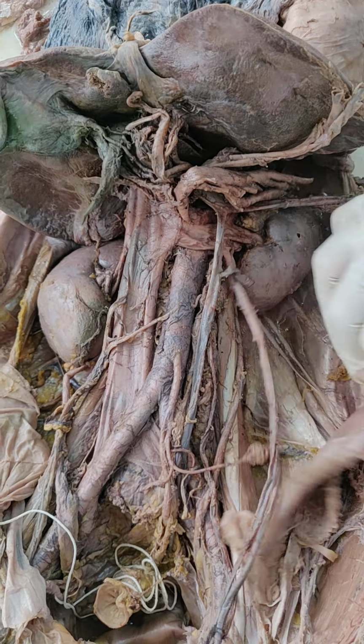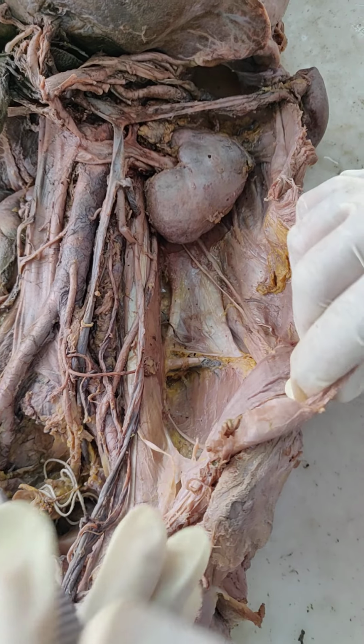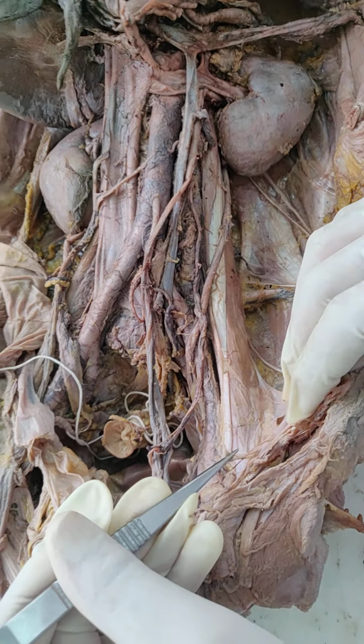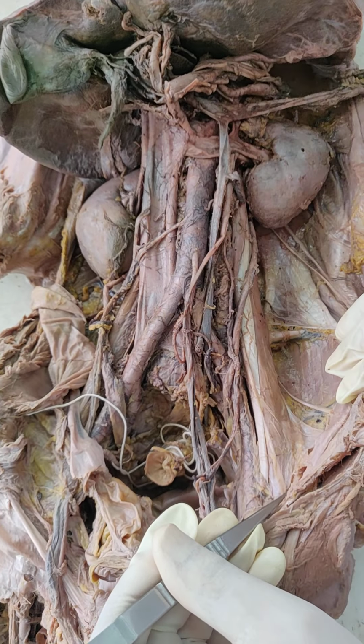Here you can see just below the kidney there are three nerves. This is the subcostal, iliohypogastric, and ilioinguinal nerve. This is the iliacus muscle. This is the quadratus lumborum, and this is the transverse abdominis muscle. Here you can see this is the nerve which is over the psoas major. It is the genitofemoral nerve.